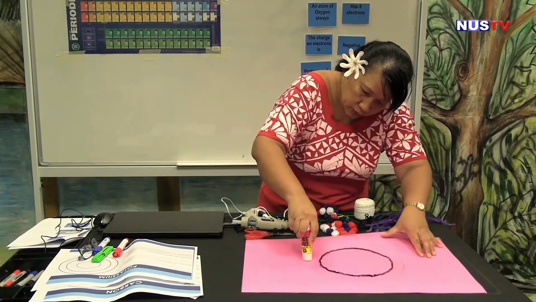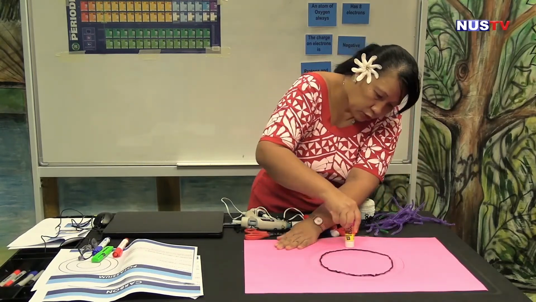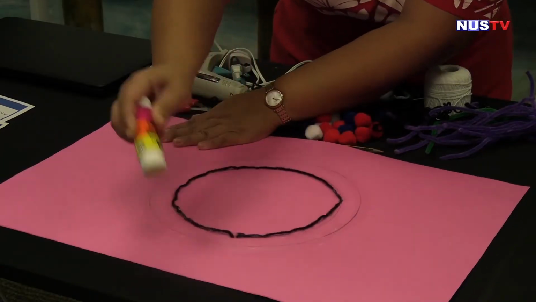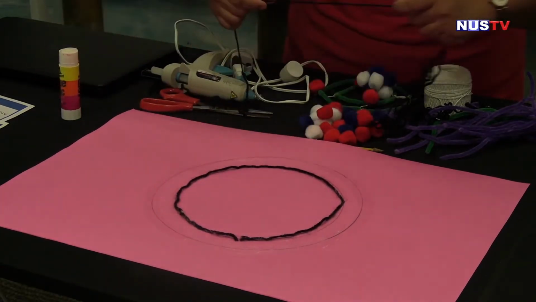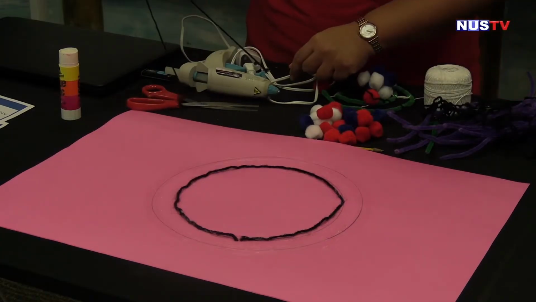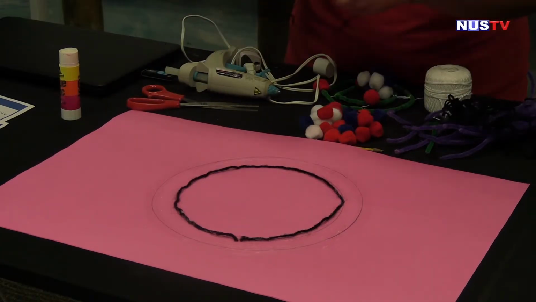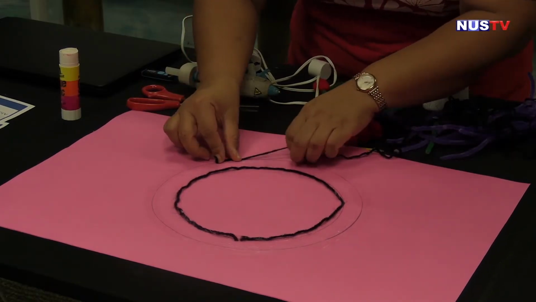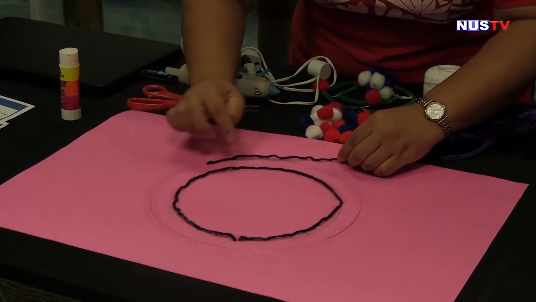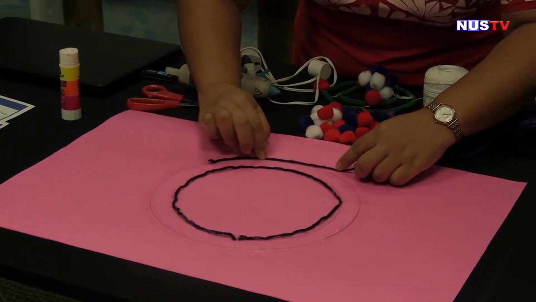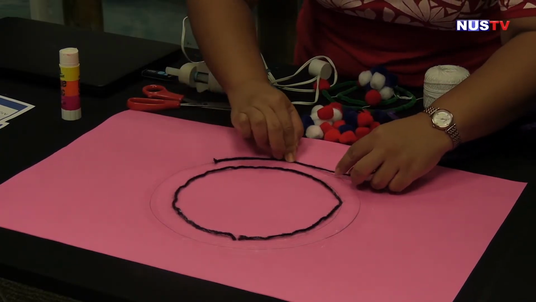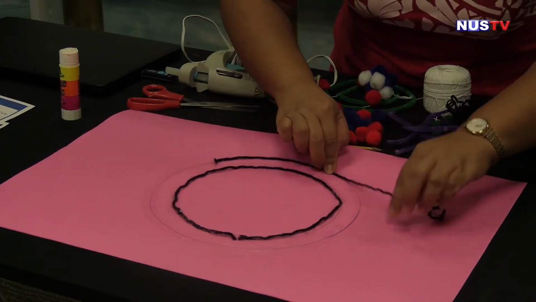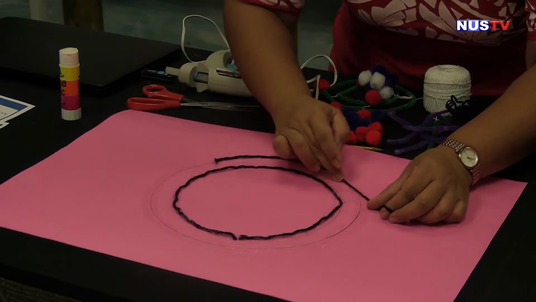As much glue as you can, to ensure that your string or your wool will stick. Go around and wrap it around in your second shell. Doesn't have to be a perfect circle.